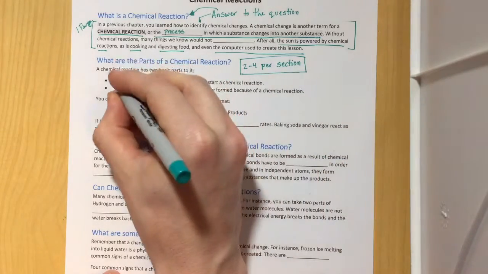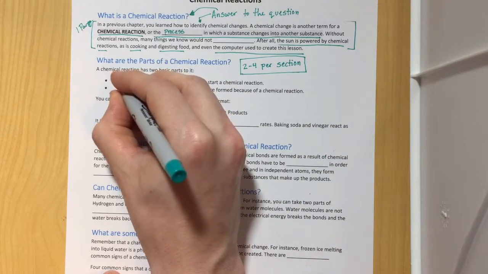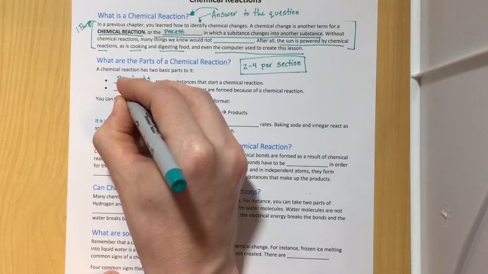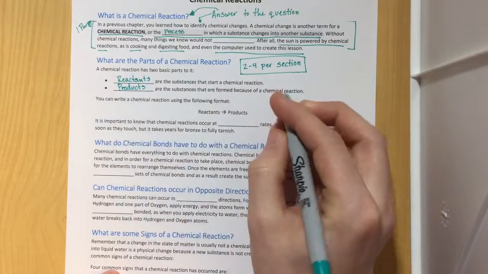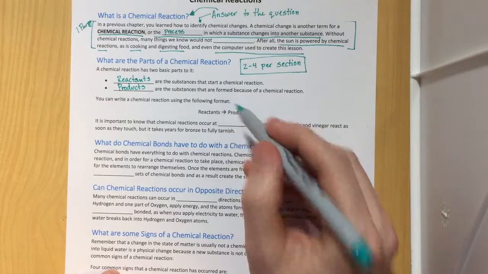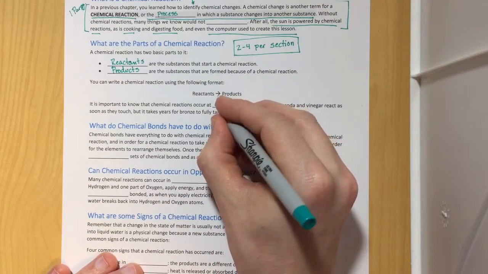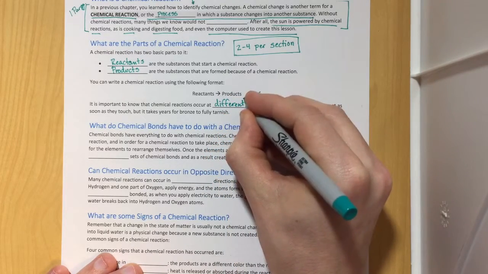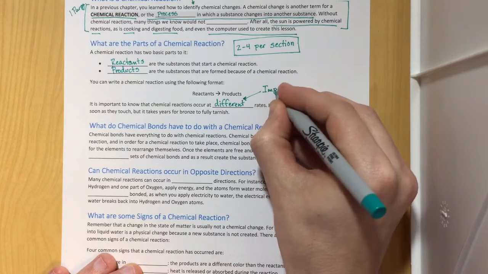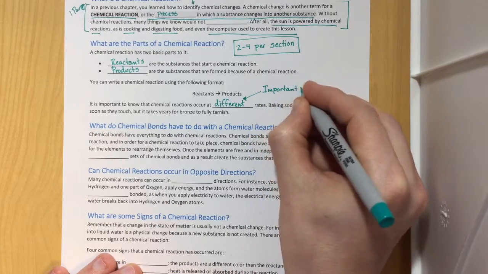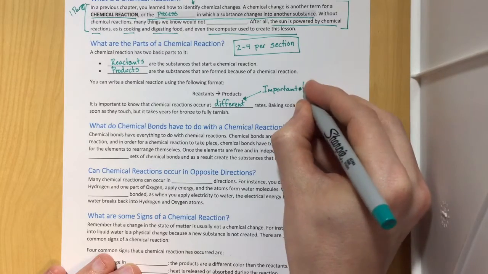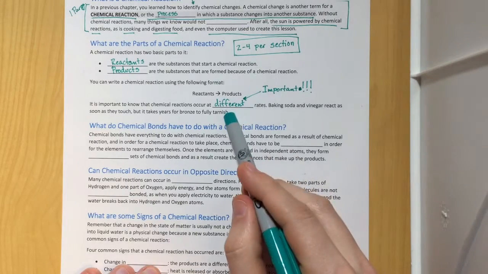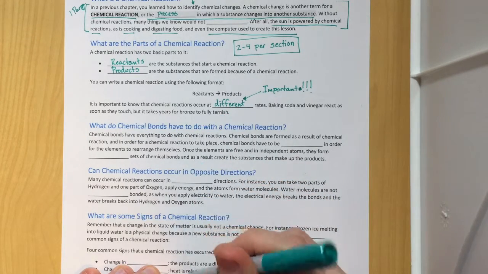Substances that start a chemical reaction, of course, are reactants. So you'll talk about that, and then products are what you make from a chemical reaction. So each of these terms is important to know, like chemical reactions occur at different rates. Each of these is an important word to remember. And remember that scientists have shown that whenever you write something down, especially in a different color, it helps the reader understand it more.